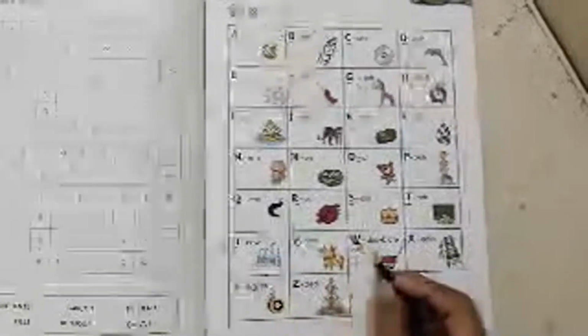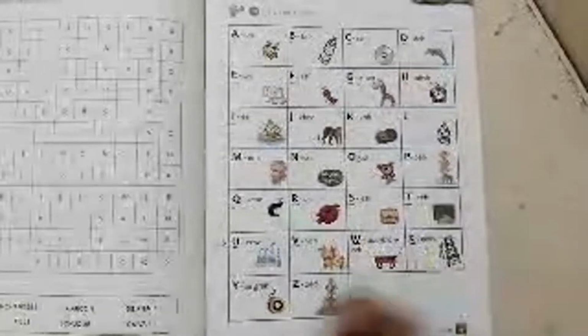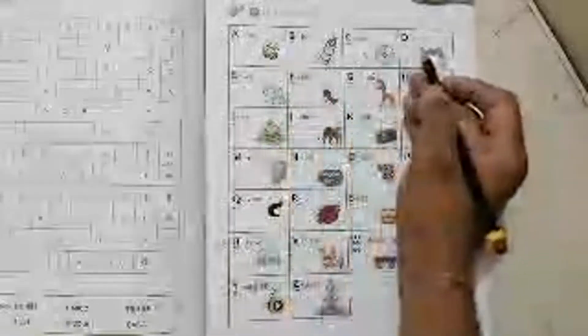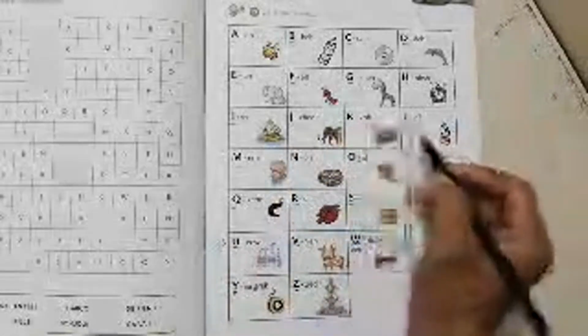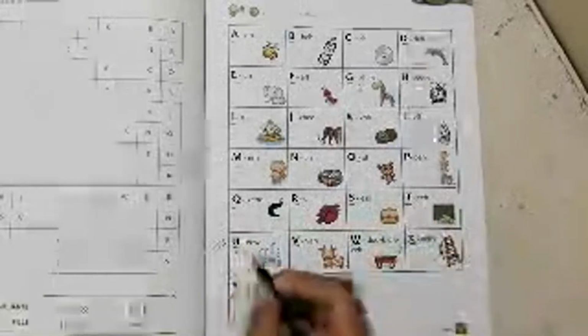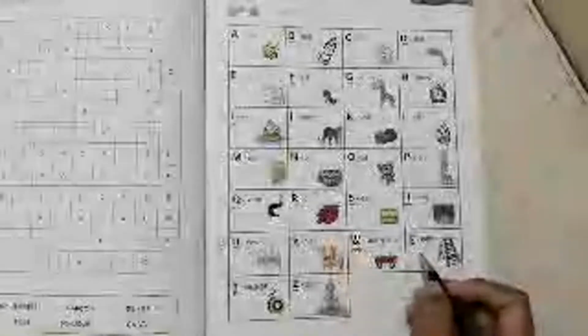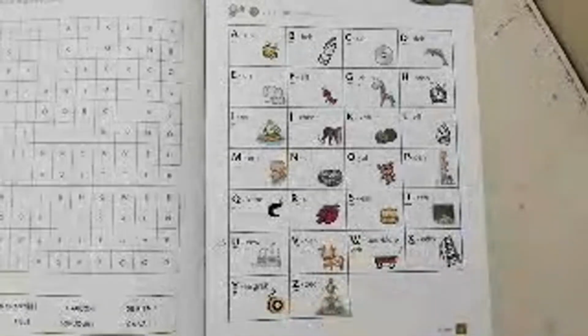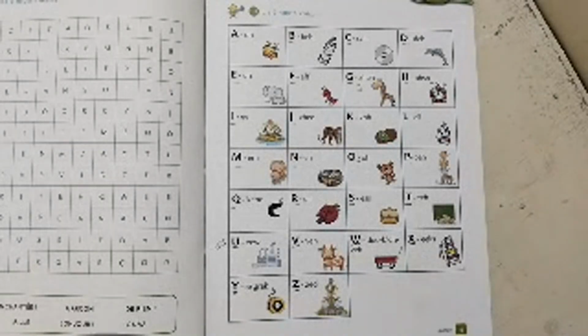Then V, W, X, Y, Z. Now the whole alphabet: A, B, C, D, E, F, G, H, I, J, K, L, M, N, O, P, Q, R, S, T, U, V, W, X, Y, Z. Okay, so watch the video again and repeat every letter with me.